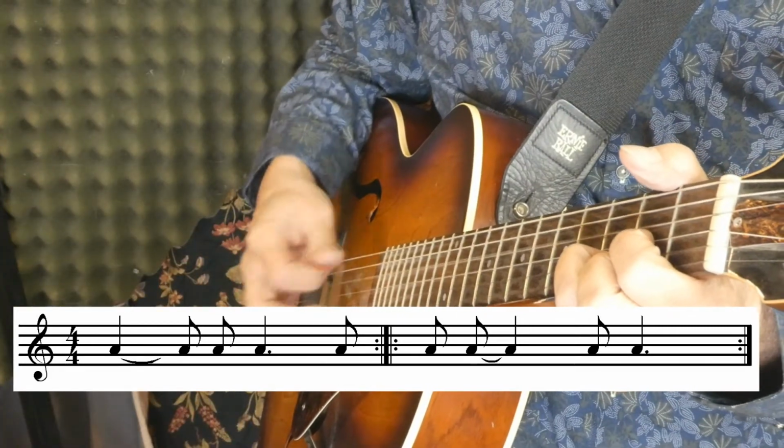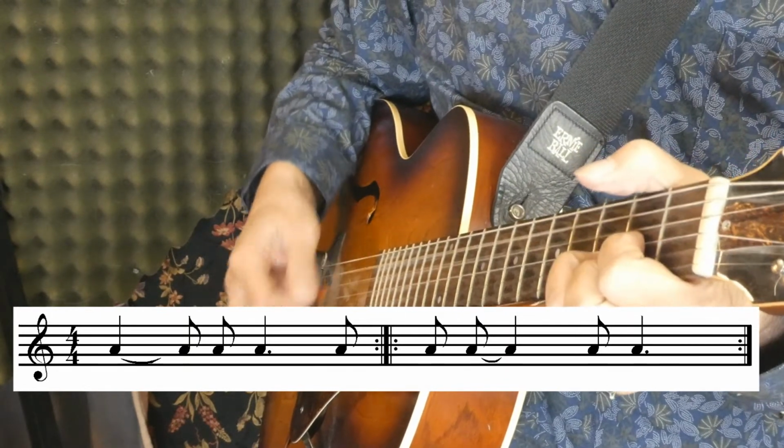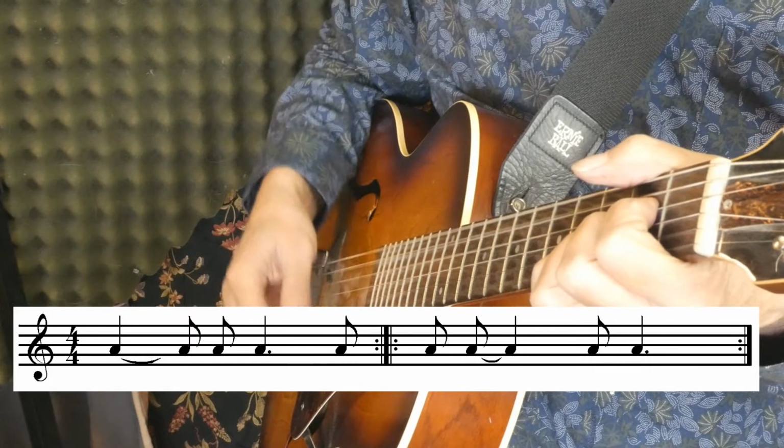And of course, that eighth note can either step into the beat, into beat number 1 or beat number 3, or it can bounce off of or step off of that beat. 1 and 3 and 1 and 3 and.